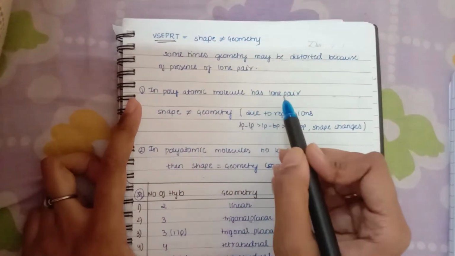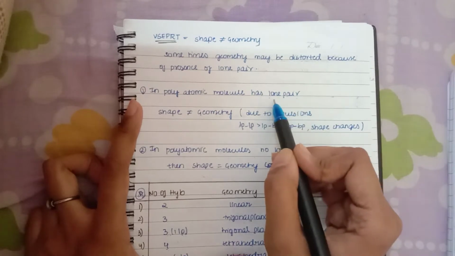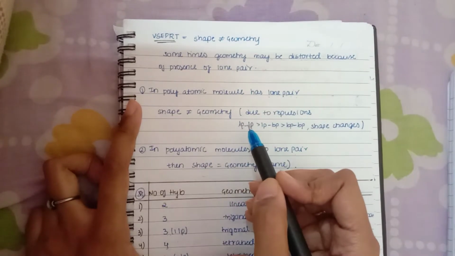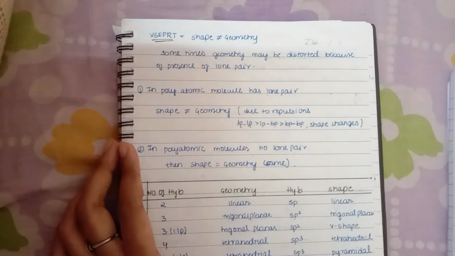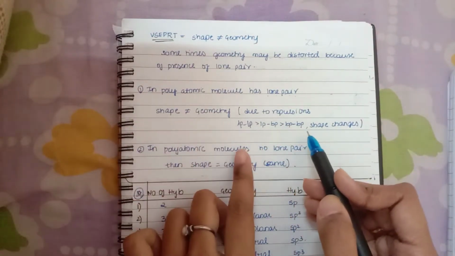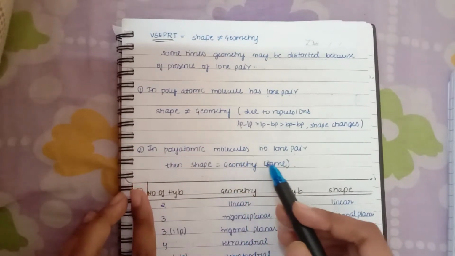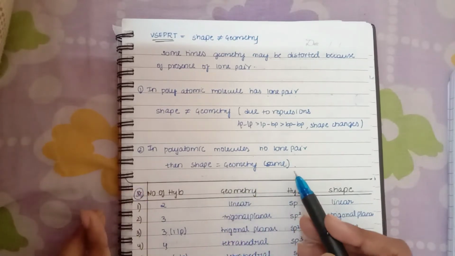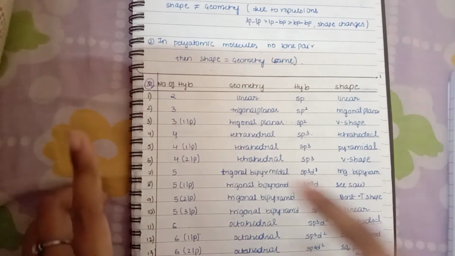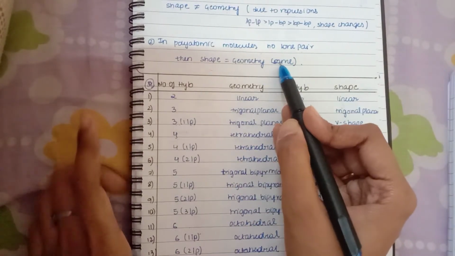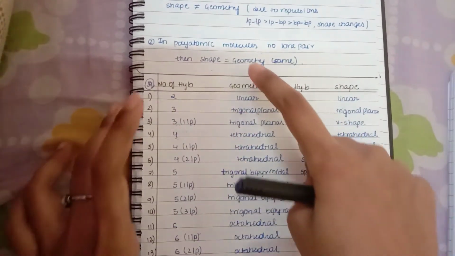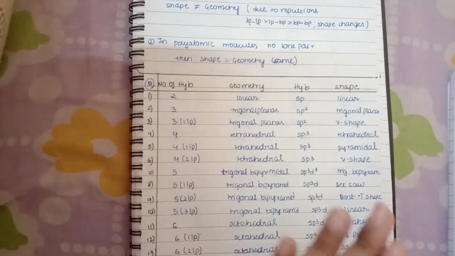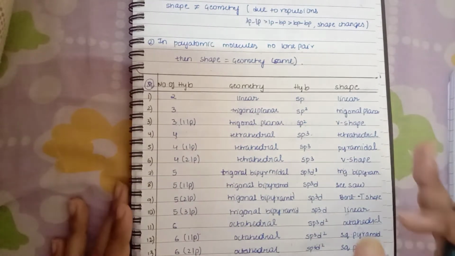So talking of VSEPR theory, in polyatomic molecules, this is a case where lone pairs are present. In the case where lone pairs are present, shape and geometry are different because of the repulsions. Because of lone pair repulsions, the shape and geometry differ. In the case where no lone pair is present, the shape and geometry are the same. Take a look at this table. But first we are only going to study the no lone pair scenario. That means we're going to ignore these things for a while. After studying the no lone pair scenario, we are going to study the structures with lone pairs.